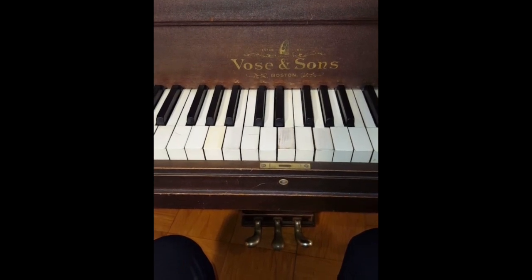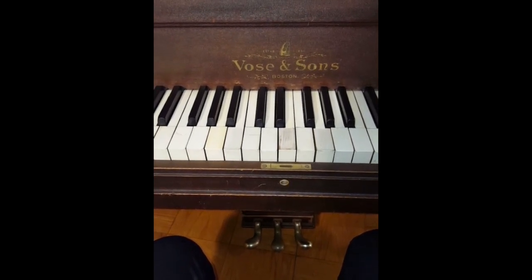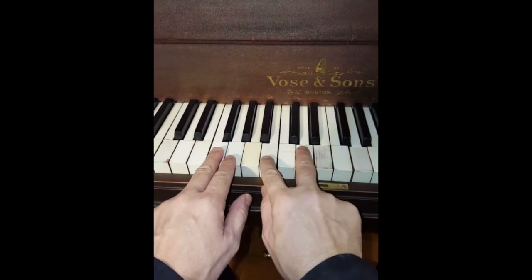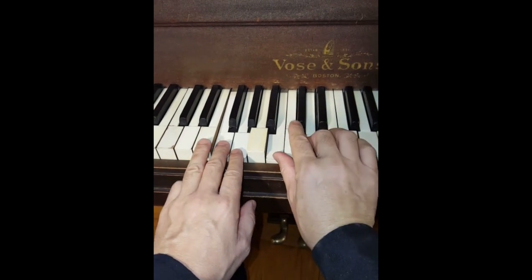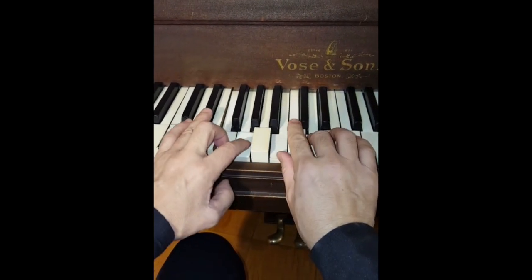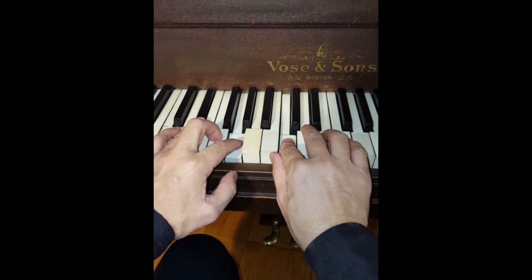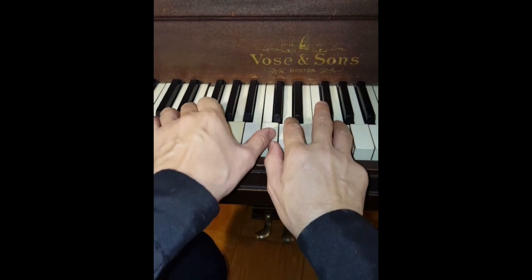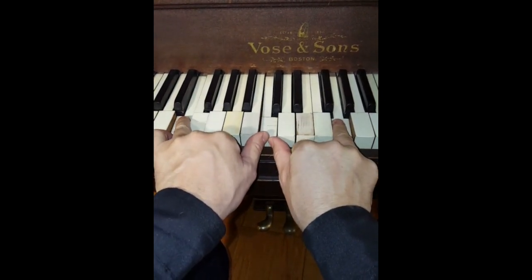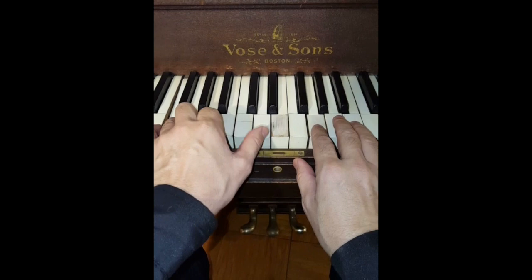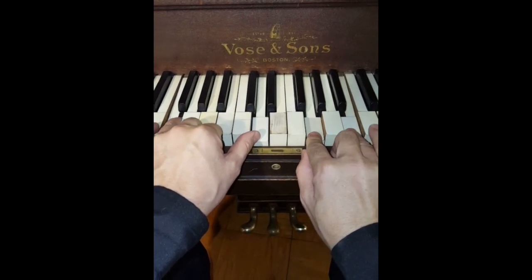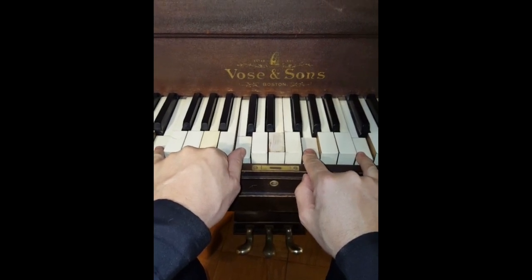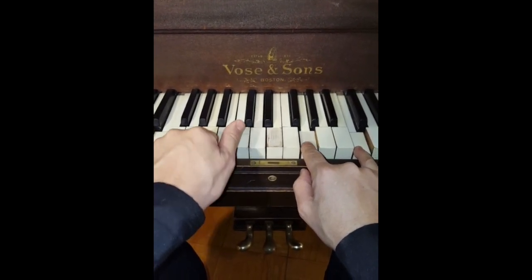Exercise 4D. Resolution of 5/4/2. This is schematic, the most compact. A different version. And this is generic, which resolves into generic 6th chord.